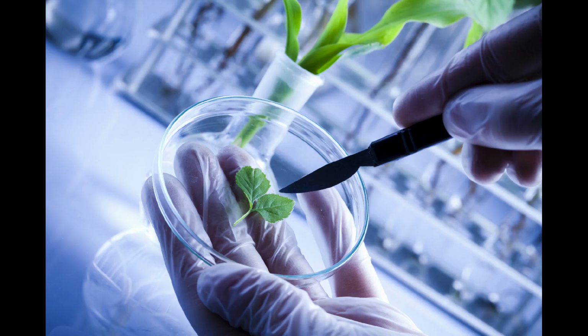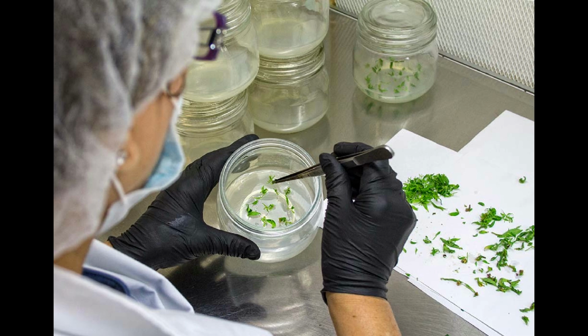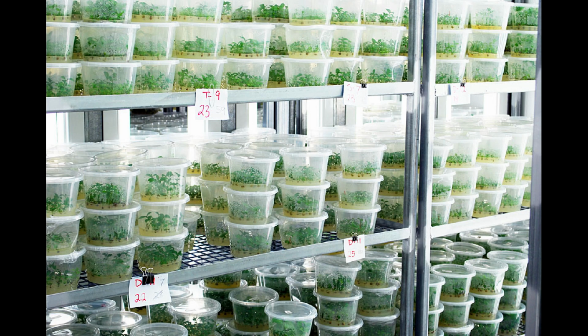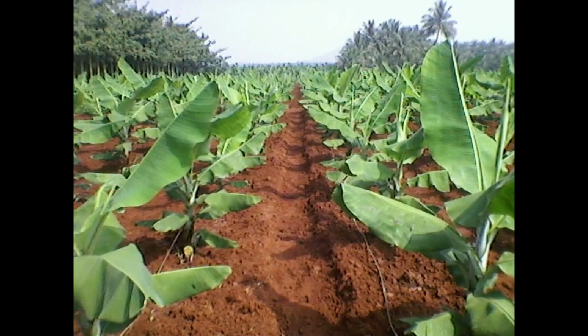6. Tissue culture. In this method, tissues or cells are separated from parent plant and grown in controlled environment. This method helps study the organism as well as modify it. Resultant plant differs from parent plants and its child plants also differ.